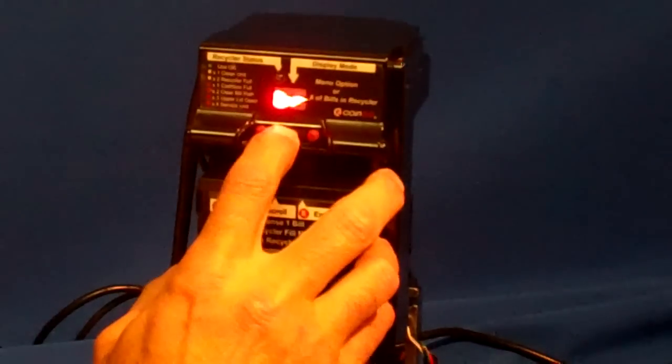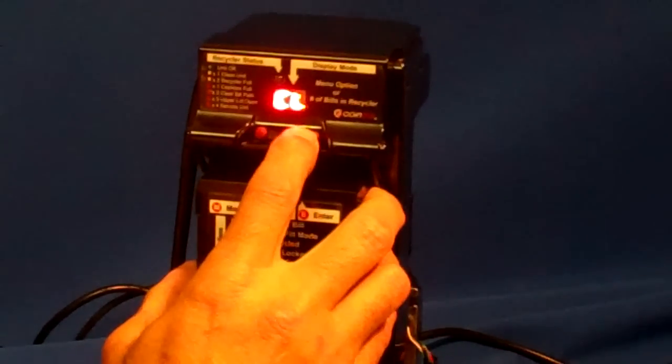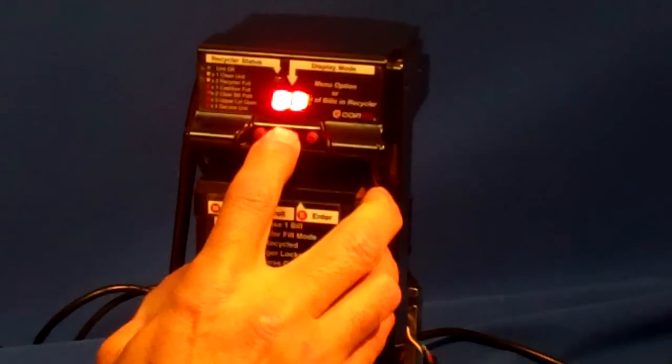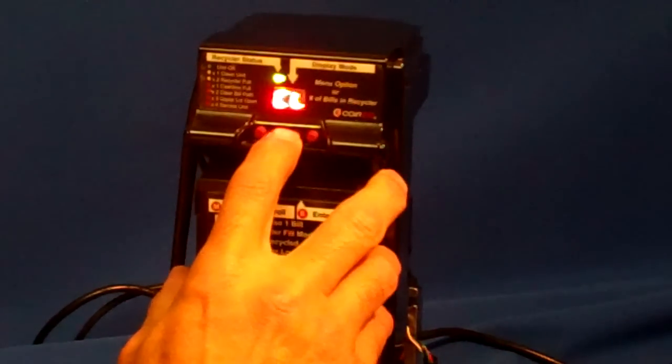Get timed out, go back to CL, and I'll show you what we can do there. Enter into there. Right now it's set for 3. I want to go to 4. I want to set 4 bills in recycler before the bill acceptor will accept a 5, 10, or 20. So this is important to do. Alright. Let's go down to the next one. We'll enter that. Make sure we save that on 4.